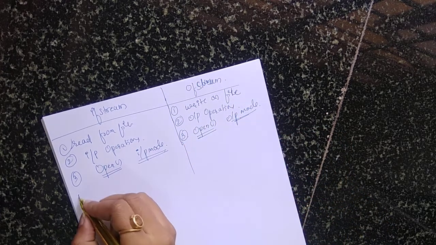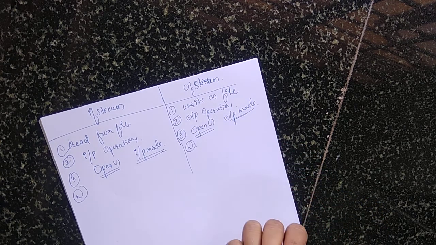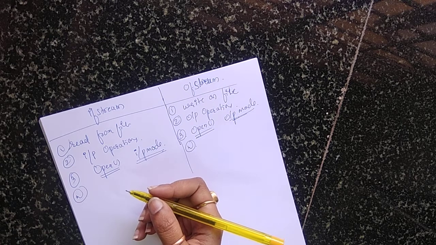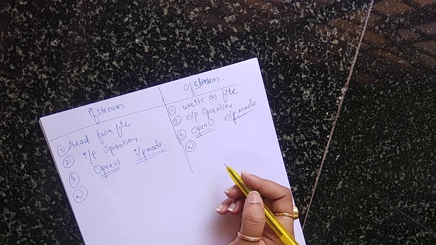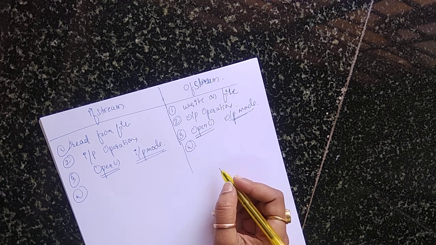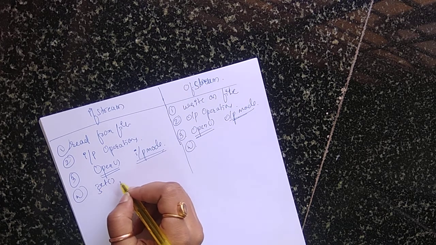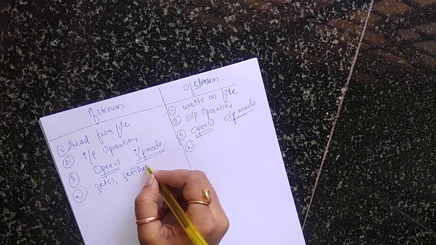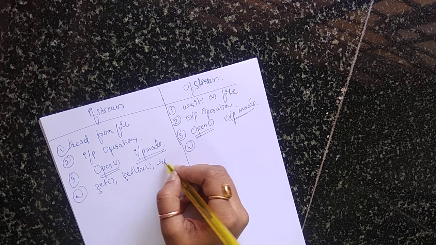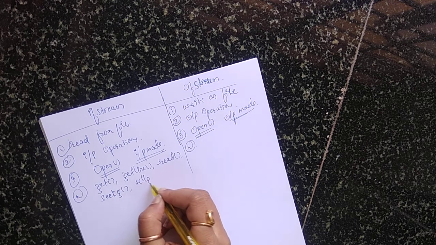With this, the last difference is which functions we can inherit from the respective class. That is, ifstream inherits the functions from the istream class and the ofstream class inherits the functions from the ostream class. So in ifstream, we can inherit functions like get function, getline, read function, seekg, and tellg functions.